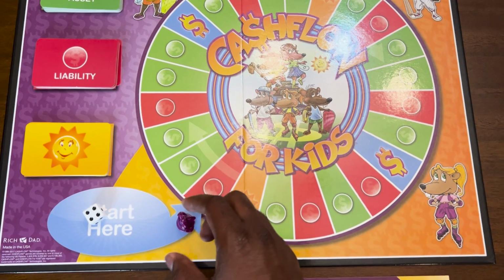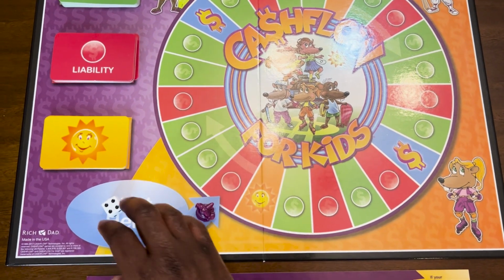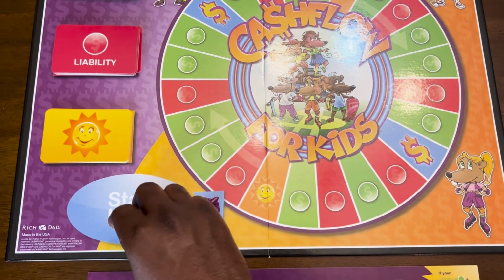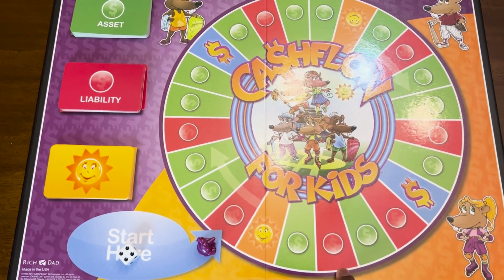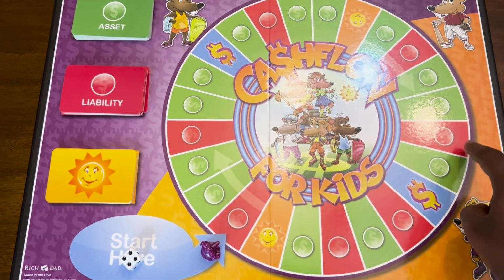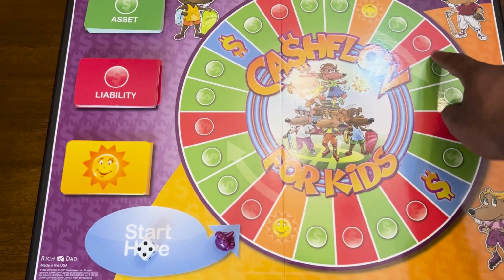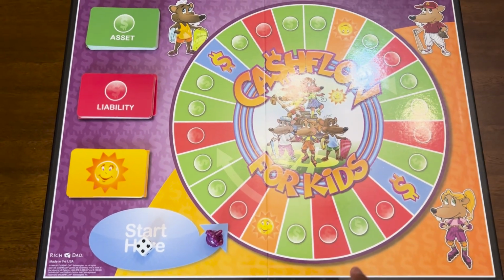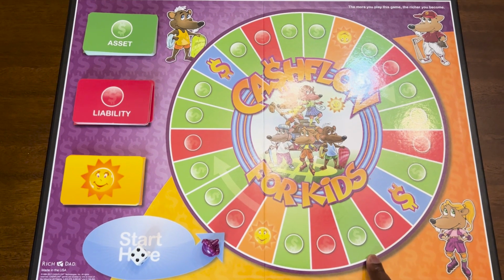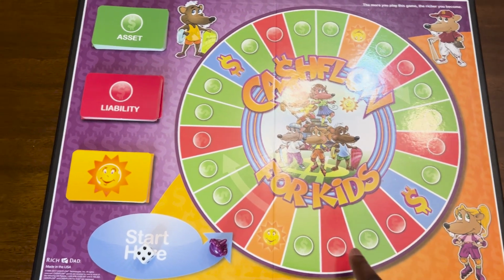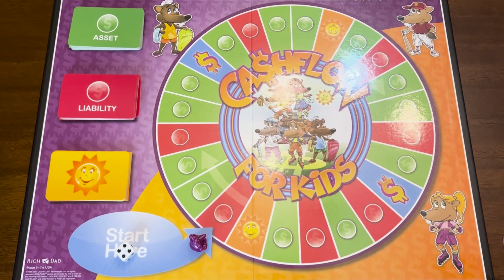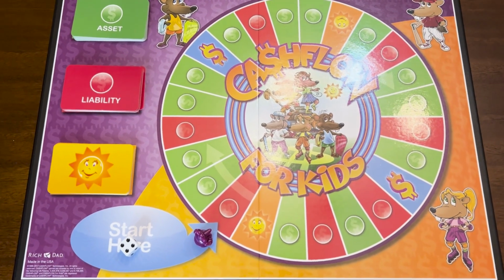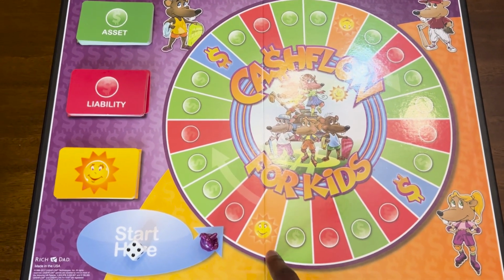and each player picks a piece, and you roll the dice. On the board, as you see, you're going to have your red circles, your red spaces for liabilities. You're going to have your green spaces for cash flow opportunities. And then you have your sunshine cards. And these are normally things that kind of come out of nowhere that might add cash into your pocket.